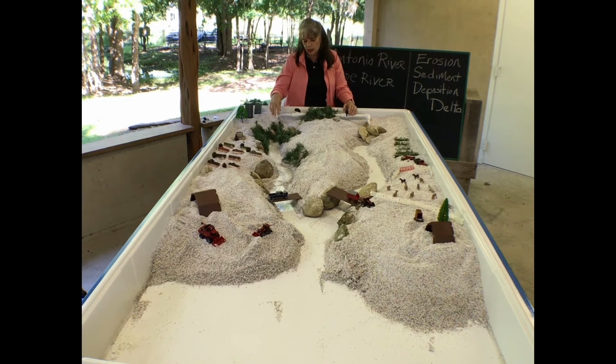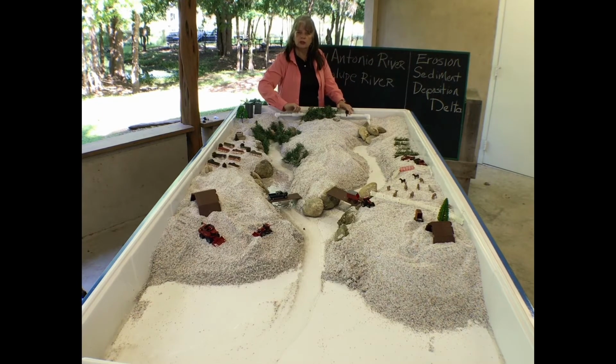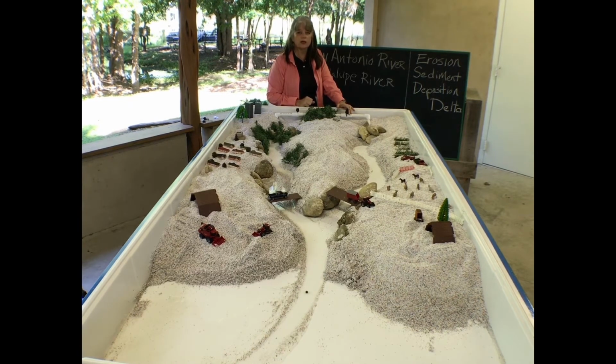Remember, I said that the San Antonio River is fed through a spring. Okay, so the water is coming up from the ground. Can you see what's happening? We've got some erosion going on. What is erosion? Erosion is when the particles are taken away from the bank of the river. And those particles are called sediments. They carry the sediments down the river.